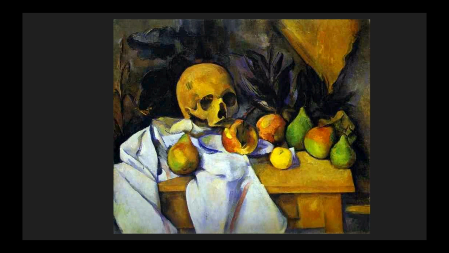And so the question that Greenberg is trying to puzzle out is, well, why is Cezanne painting like this? It's not because Cezanne is unable to paint as well as those old masters do. He's making a conscious decision to paint very similar objects in this new way.